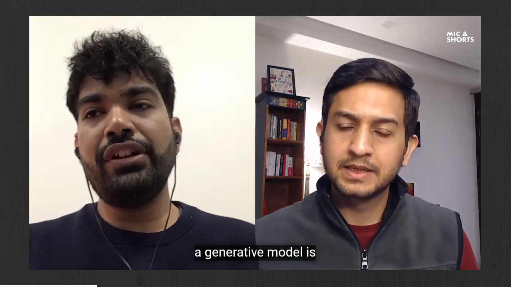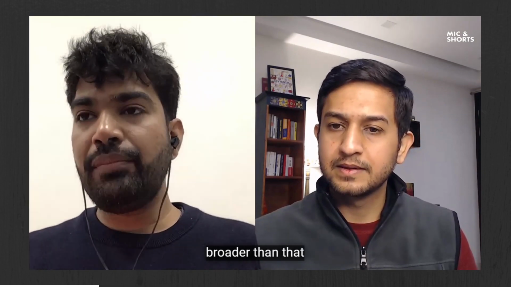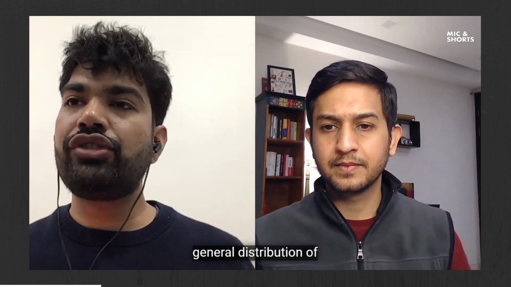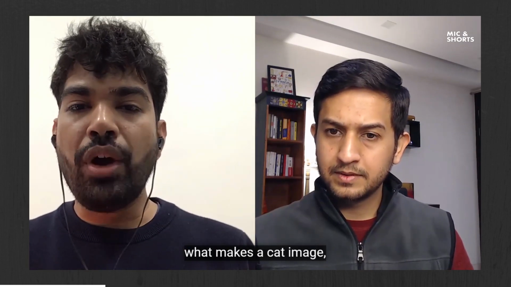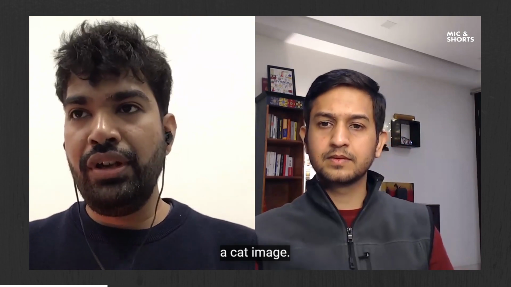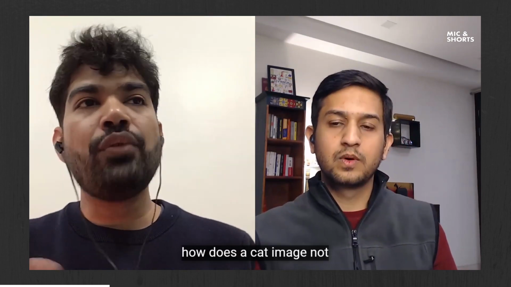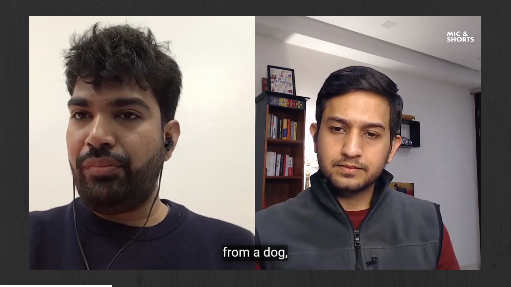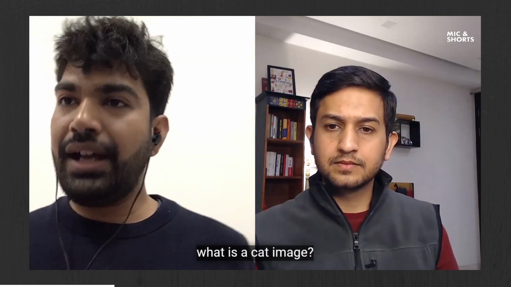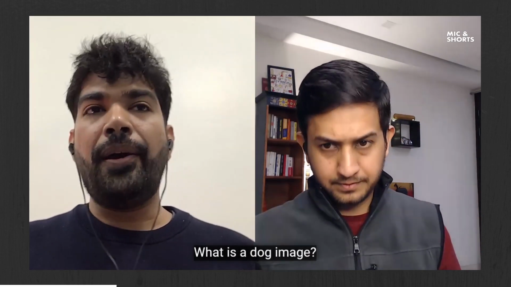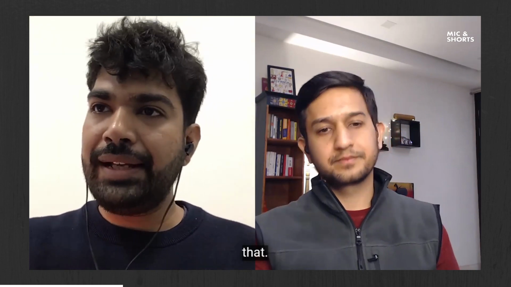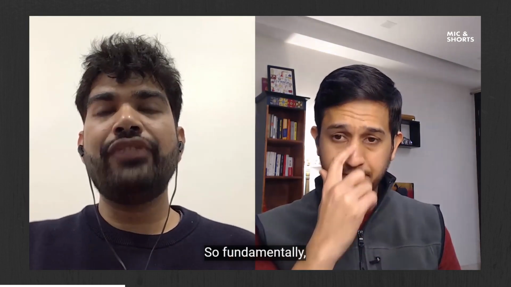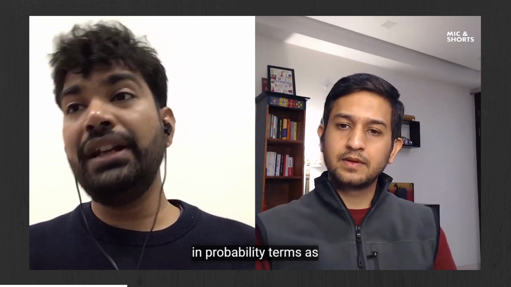A generative model is supposed to be much broader than that because it is supposed to figure out the general distribution of the data. By that I mean it's supposed to figure out what makes a cat image a cat image. So, how does a cat image not just differ from a dog, but in itself, what is a cat image? What is a dog image? Because its job is to later on be able to generate a cat image or a dog image or something like that. So fundamentally, that is the difference in probability terms as well.